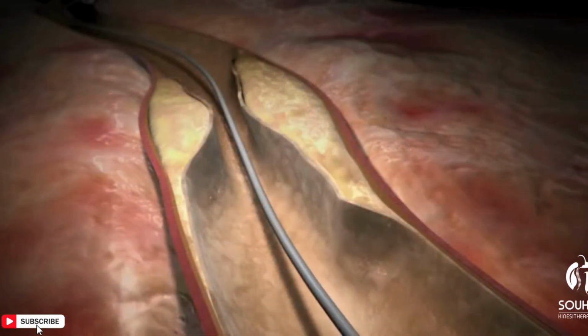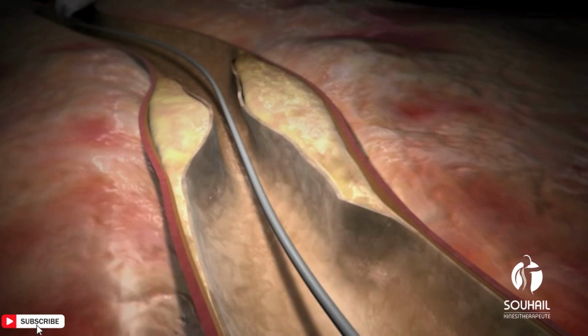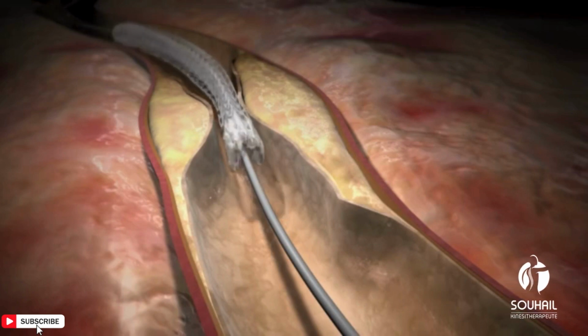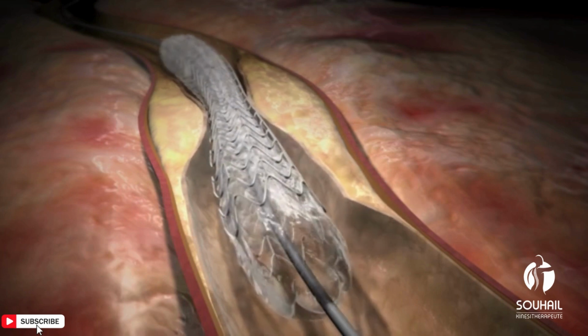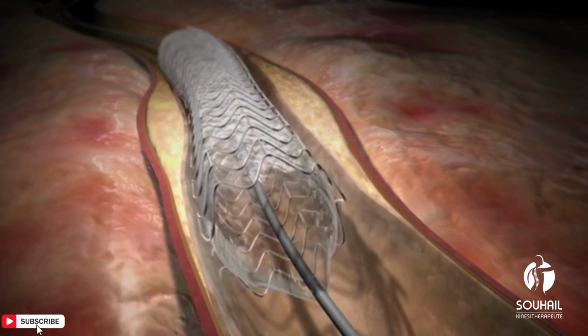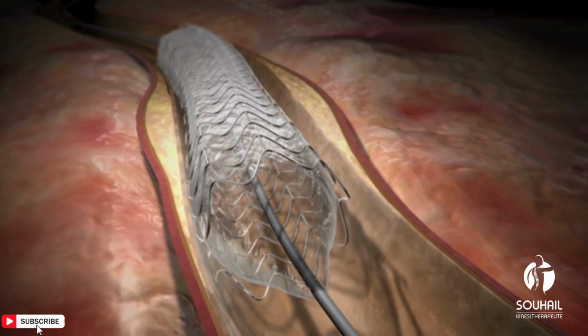Procedure. Preparation. The patient is typically given medication to relax and may receive local anesthesia at the site where the catheter will be inserted, often the groin or wrist. Insertion of catheter. A thin, flexible tube called a catheter is inserted into the narrowed artery under guidance from imaging techniques such as fluoroscopy or angiography.